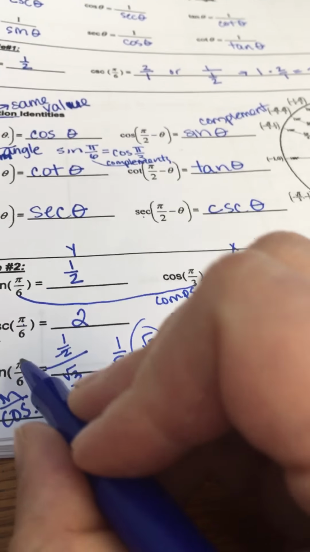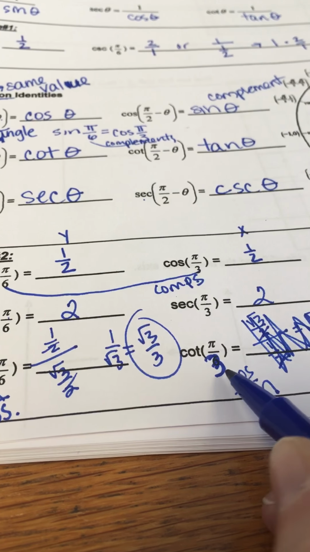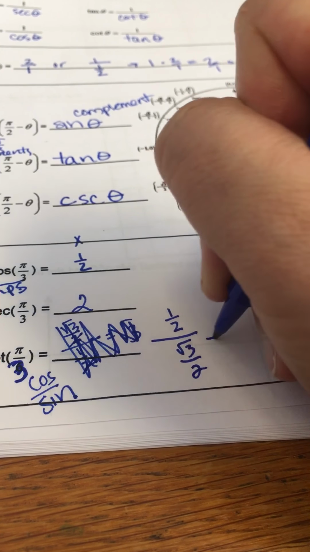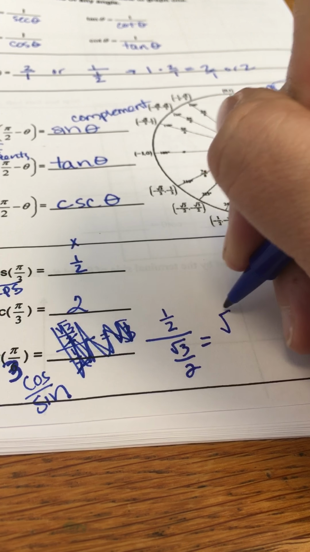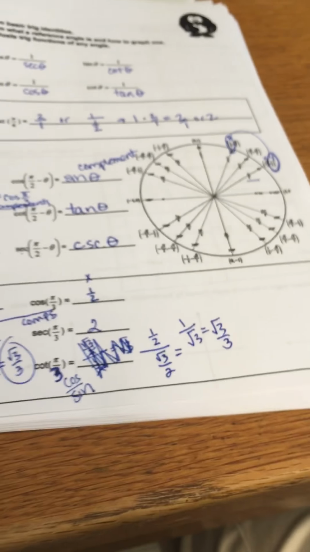So tangent of pi over 6, which is root 3 over 3, is the same as the cotangent of pi over 3, which is 1/2 divided by root 3 over 2, which is 1 over root 3, so root 3 over 3. Aha, there we go.